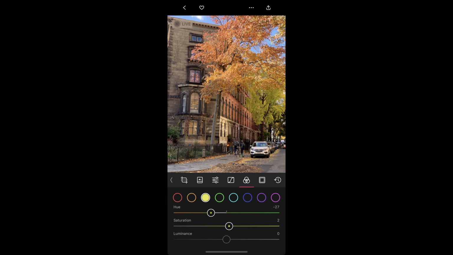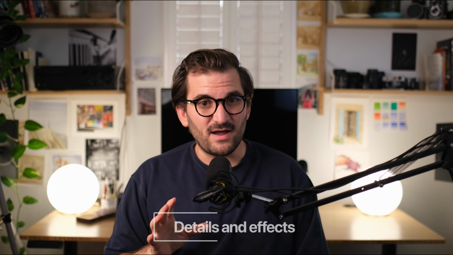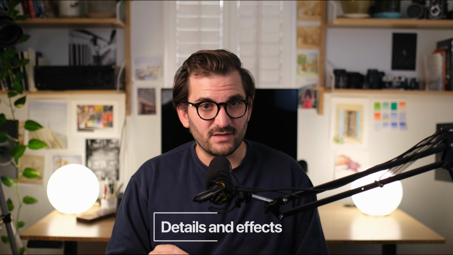And if you look, we've already achieved much of the look we were going for. For now, that's all I want to commit to. I may come back and make more color adjustments later, but I'll do that when I have an explicit need for it. Step 5, add details and effects.